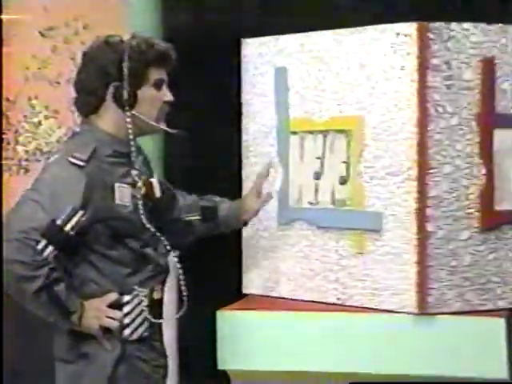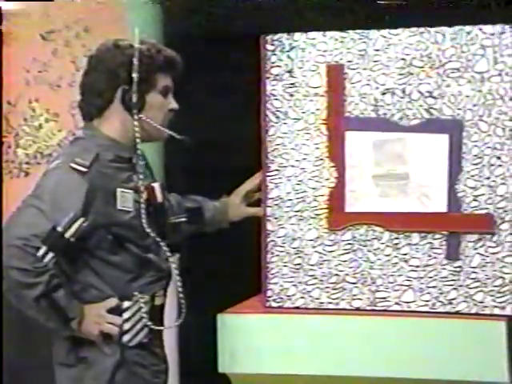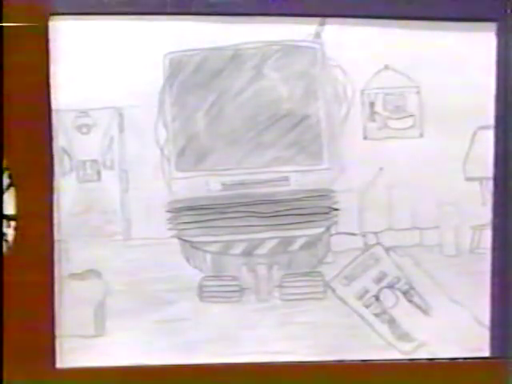Let's look at the next drawing, the next vehicle right here. This is by club member Roland. He did his in very dark pencil, and it looks like almost a radio-controlled robot vehicle. You see the screen right there, and you see the hand controlling the radio control. Very nice drawing, Roland. Good job.